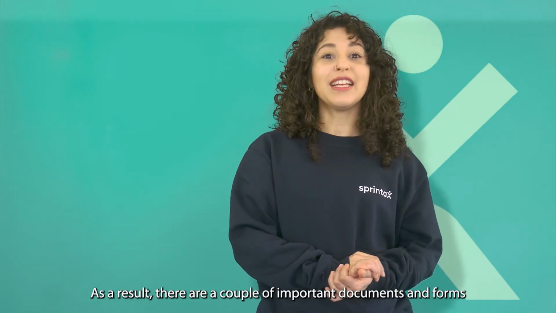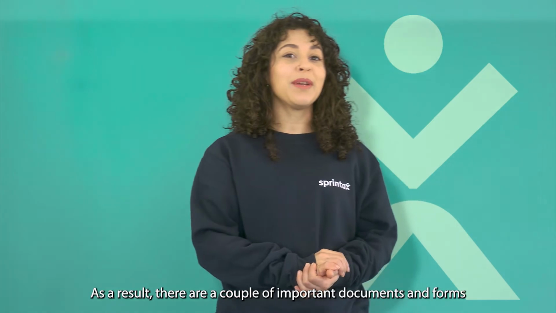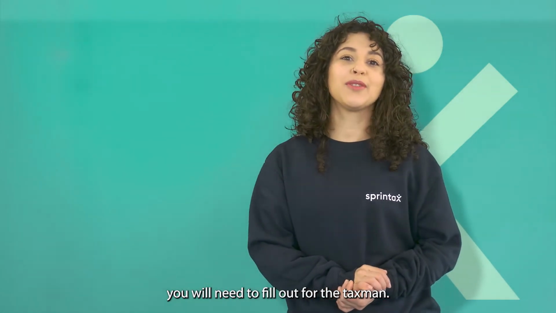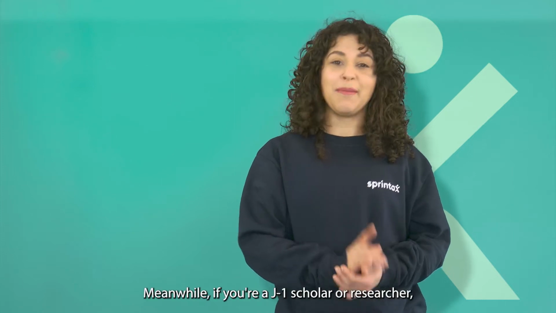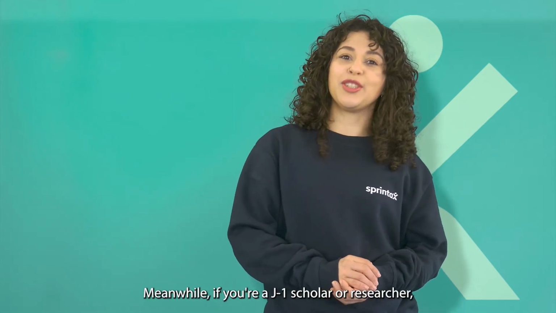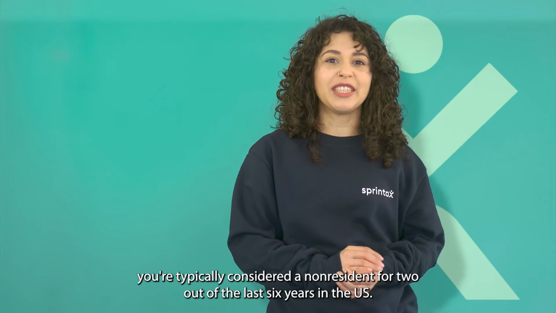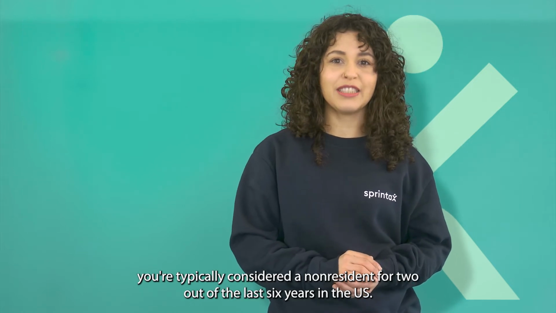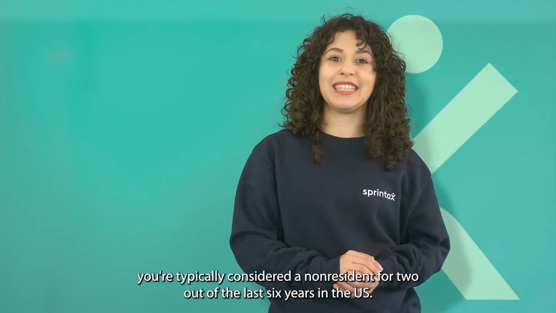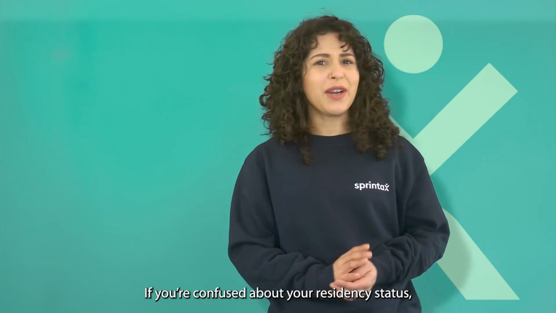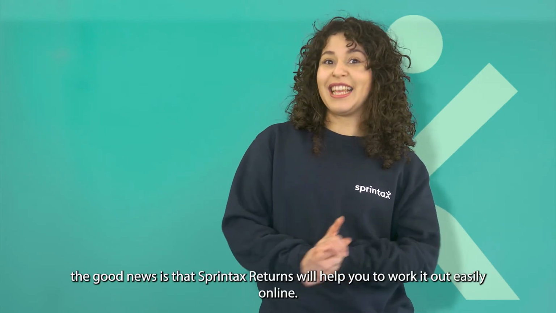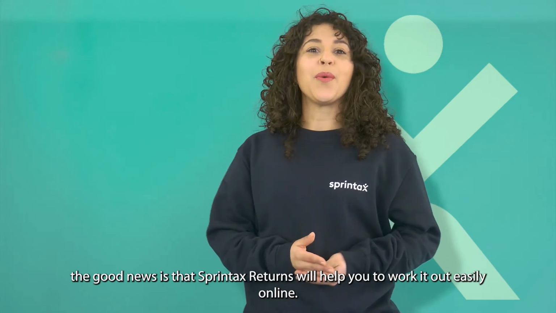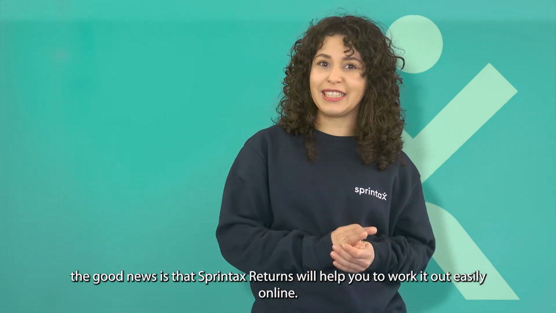As a result, there are a couple of important documents and forms you need to fill out for your tax return. We will come to this a little later. Meanwhile, if you are a J1 scholar or researcher, you are typically considered a non-resident for 2 out of the last 6 years in the US. If you are confused about your resident status, the good news is that SpringTax Returns will help you to work it out easily online.